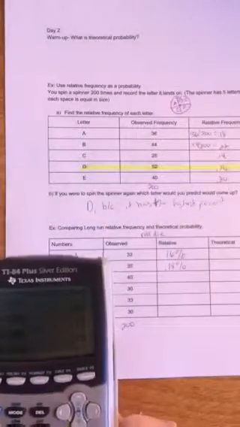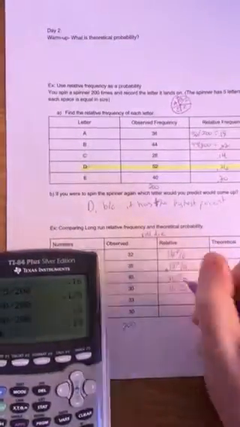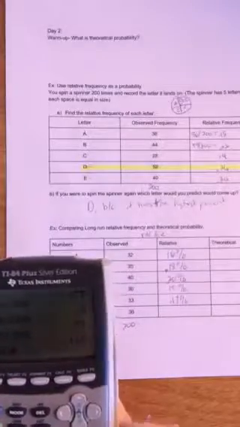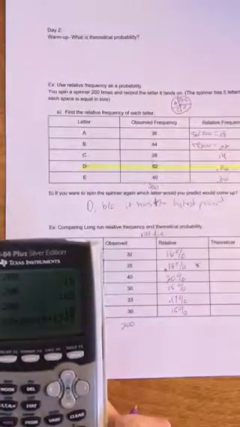40 divided by 200 is 20%, not 0.18%. Sorry guys. 30 divided by 200 is 15%. 33 divided by 200 is 17%. And I have a feeling this is going to be a little off. 15%. So let's add this up. Make sure I don't need to edit, because if I need to edit, it's going to be this guy here. Plus 20 plus 15 plus 17 plus 15.